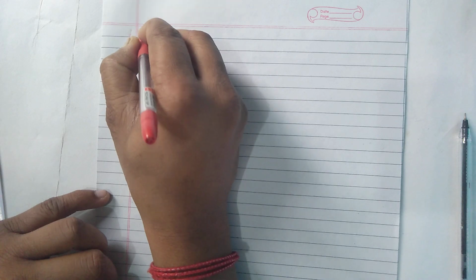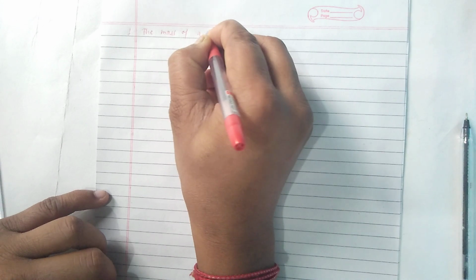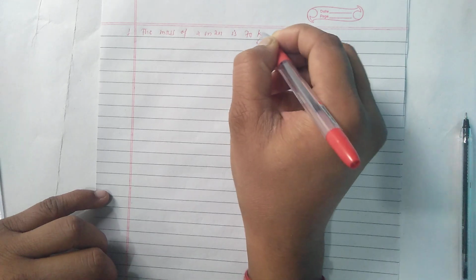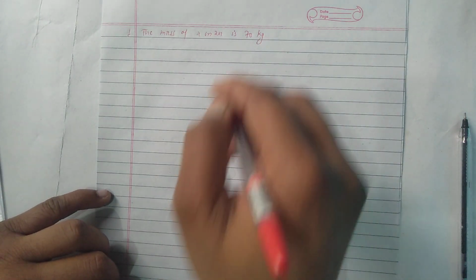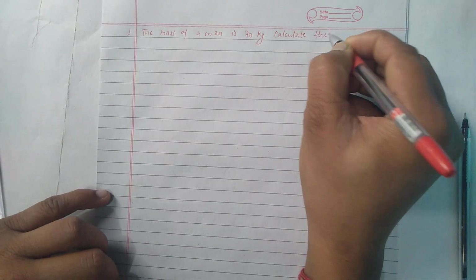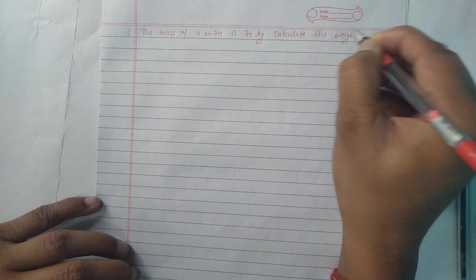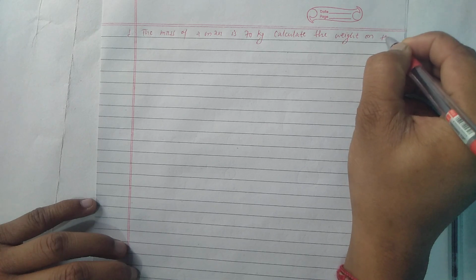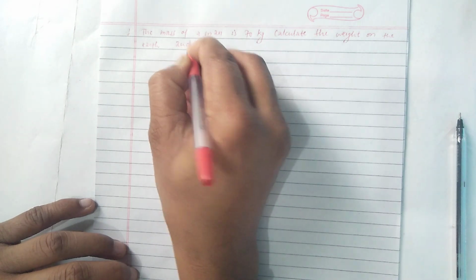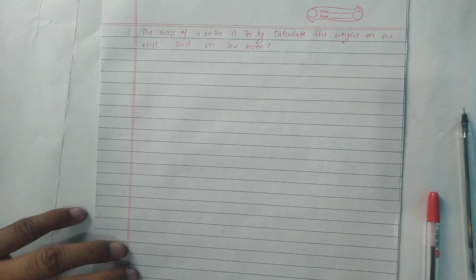In the very first numerical, the mass of a man is 70 kg. This is given over here, and calculate the weight on the earth. So you have to calculate the weight on earth and on the moon. Okay, so let's see here.